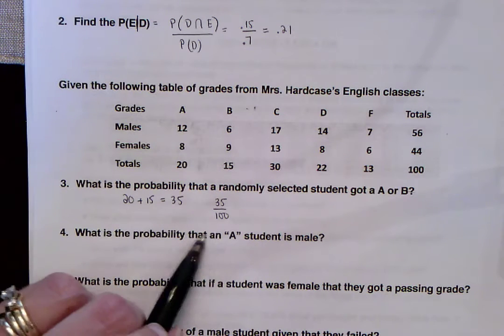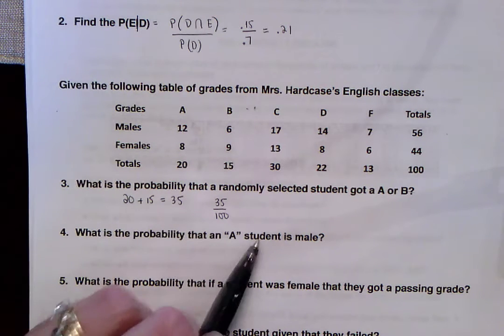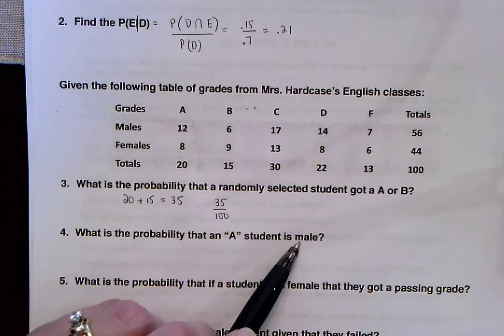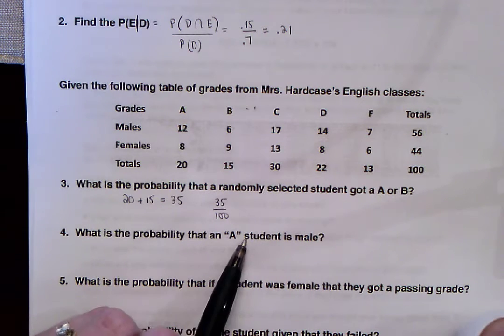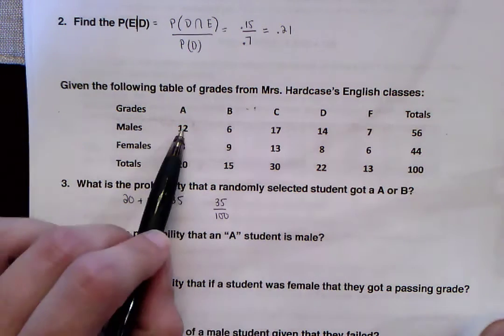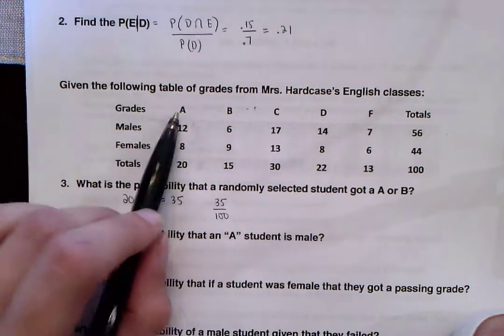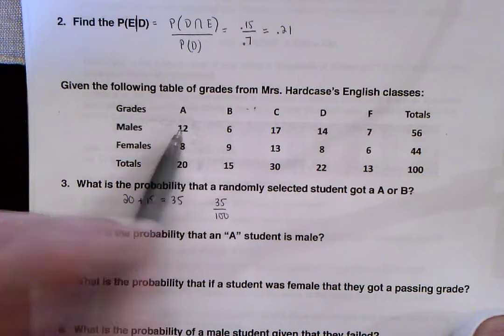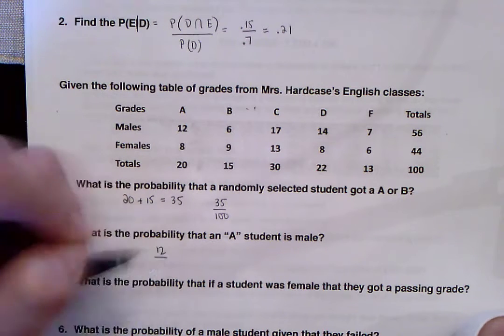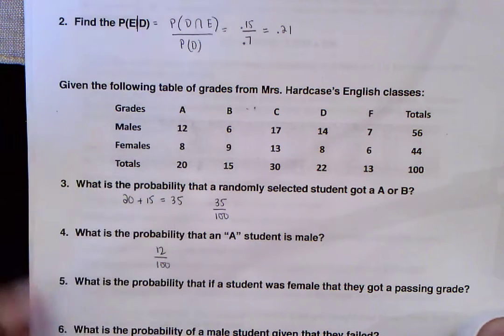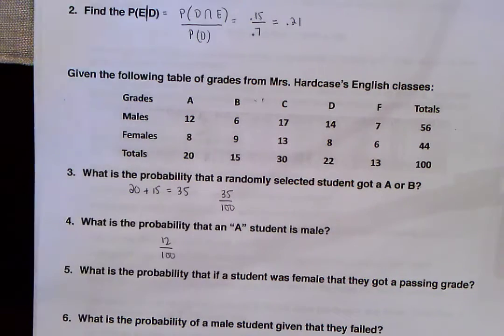What's the probability that an A student is male? So what's the probability that you'll have an A and be a male, basically? So look at A and male, where they intersect. So that is 12. 12 out of 100. Okay?